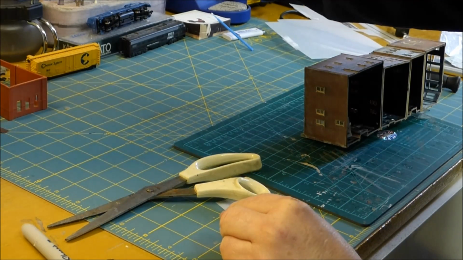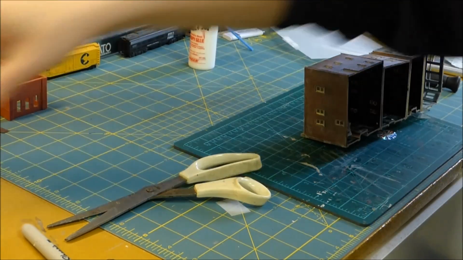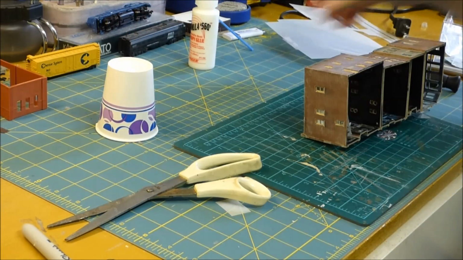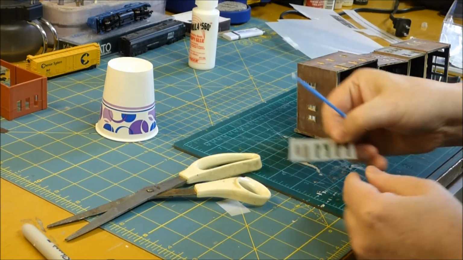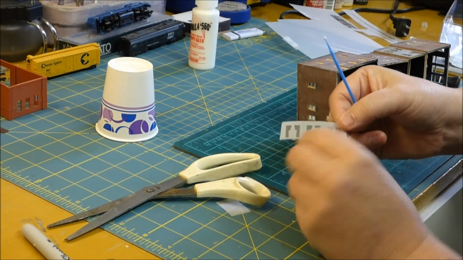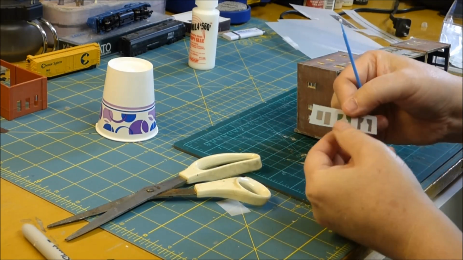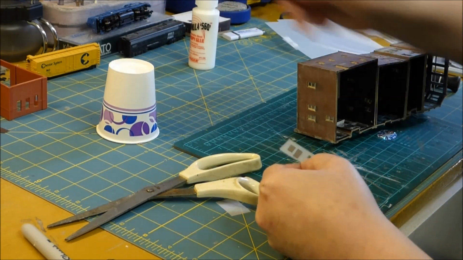and I'm going to put a little bit in my cup. And what I'm going to do, now the ink is darker on one side than the other side. So we're going to put the clear detailed side to the outside. So this is the side we need to put the glue on.